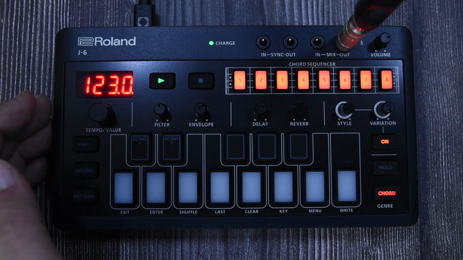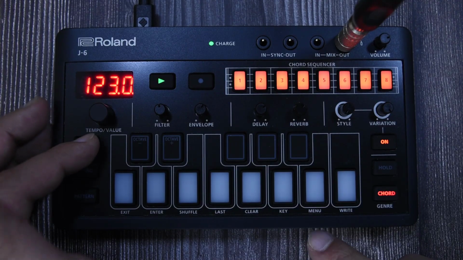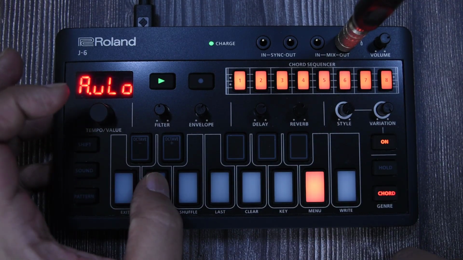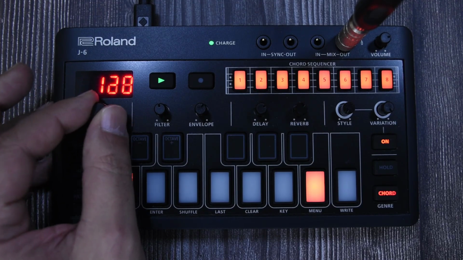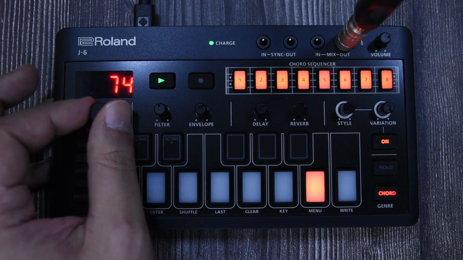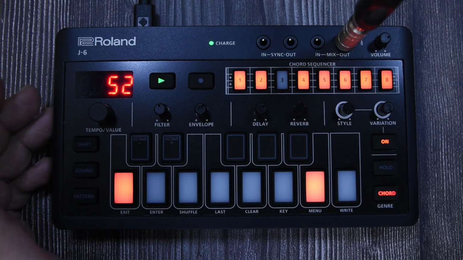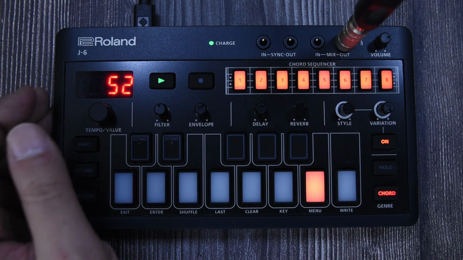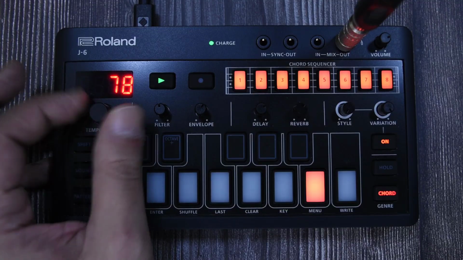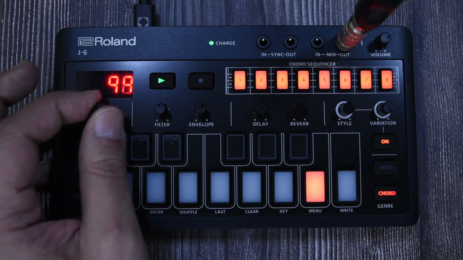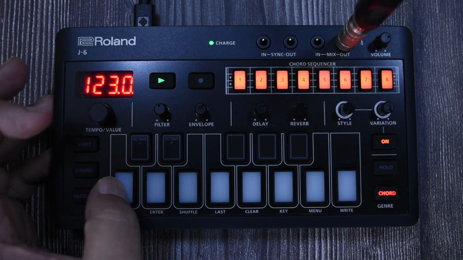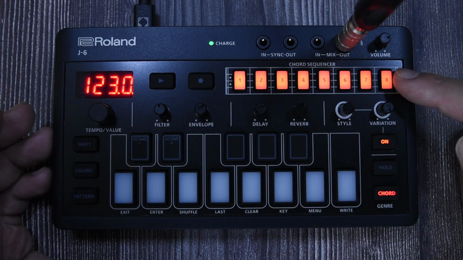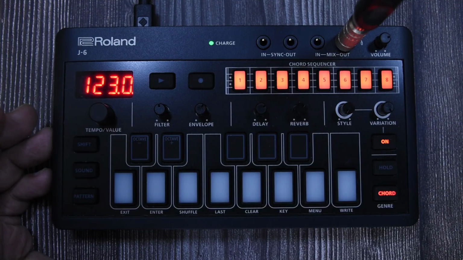If I play it back, we can hear that we have a lot of accents. Going to Shift, menu, I'm going to go there. And by default, it's 127. But if we keep going down, it's going to reduce the accents. So now it's just less aggressive, let's say. So this is what this option does. And this depends on whatever the pattern or whatever variation in style that you're using.